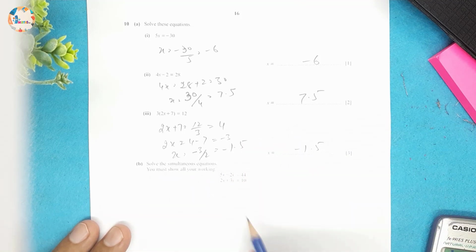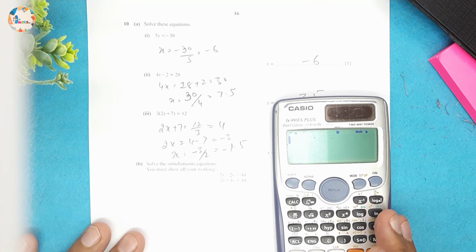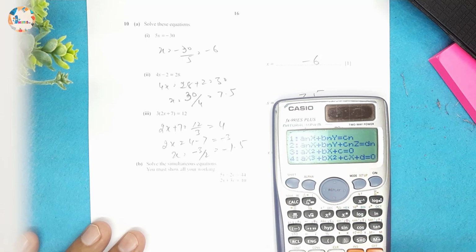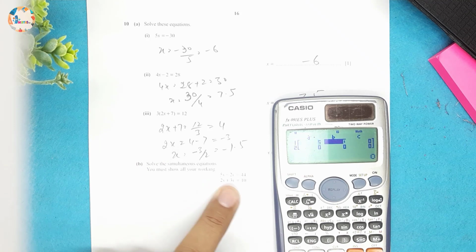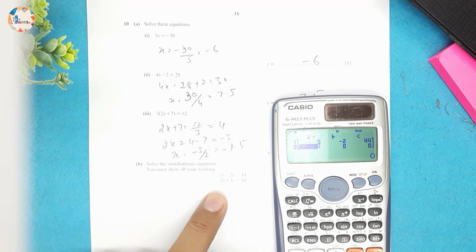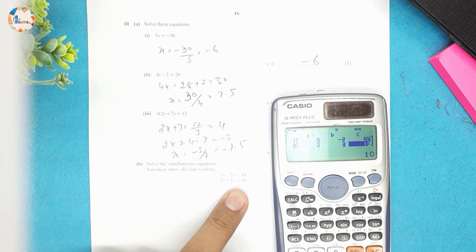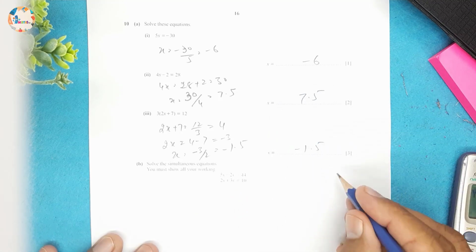This is solve the simultaneous equation. Simultaneous equations we can solve by calculator also. So we press mode 1 and basically mode 5 and 1, and enter the values: 5, minus 2, and 44, and then 2, 3 and 10, and we can find the values of x. x will be 8 and y will be equal to minus 2.